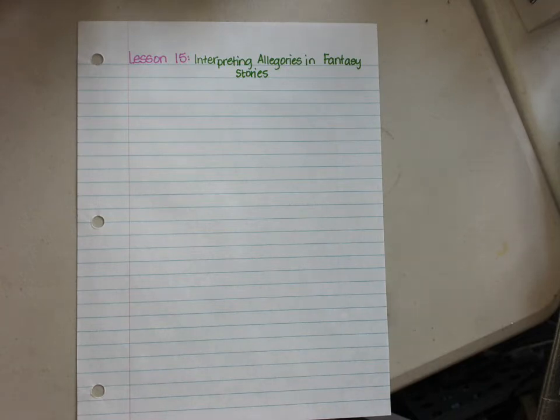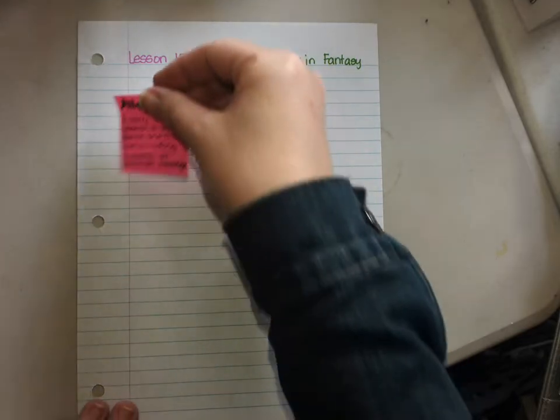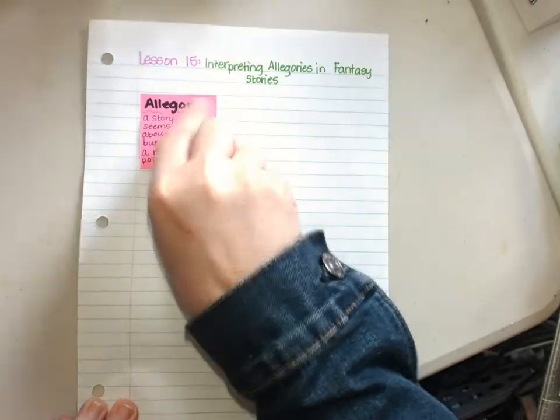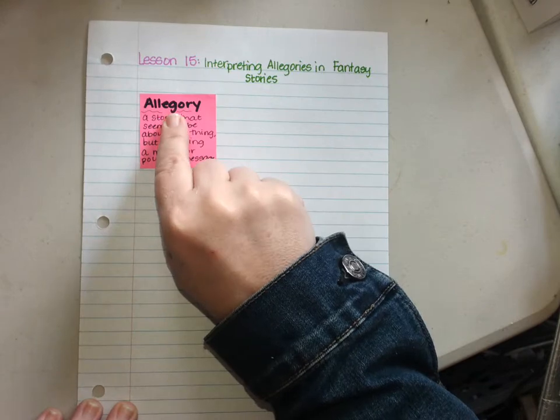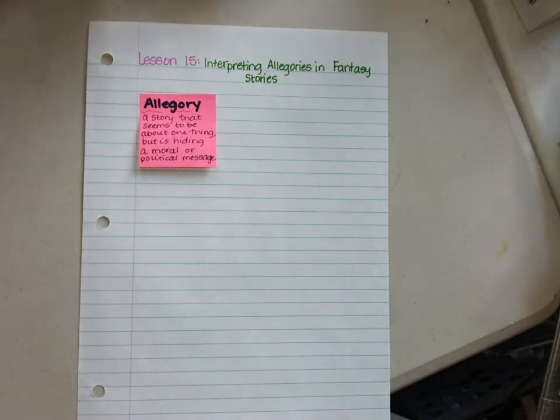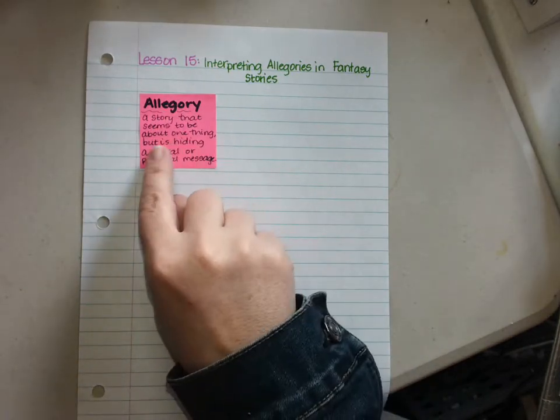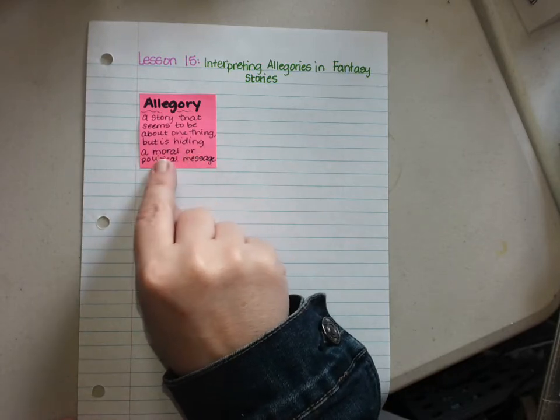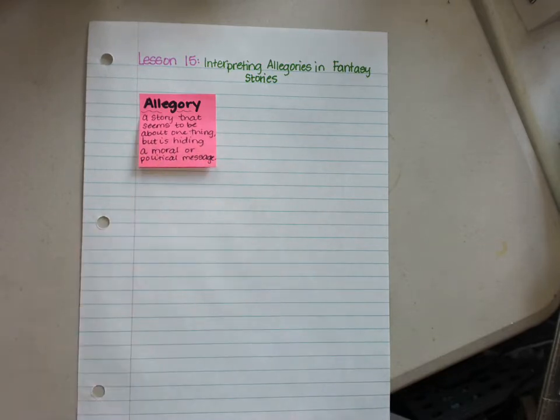A lot of these stories are actually teaching real lessons. That real life lesson, that's the word: allegory. Allegory, life lesson. Okay? It's a story that seems to be about one thing, but it's hiding a moral or a political message.